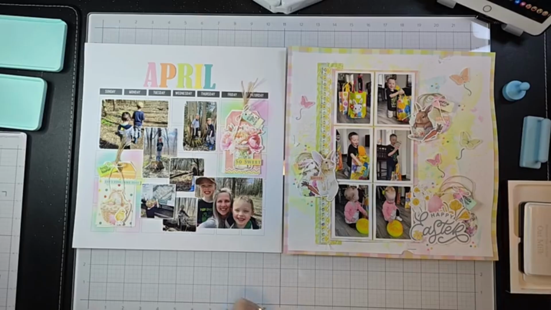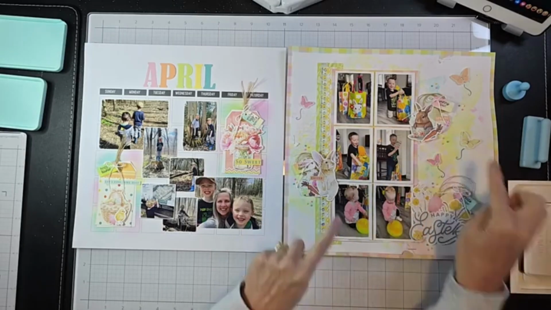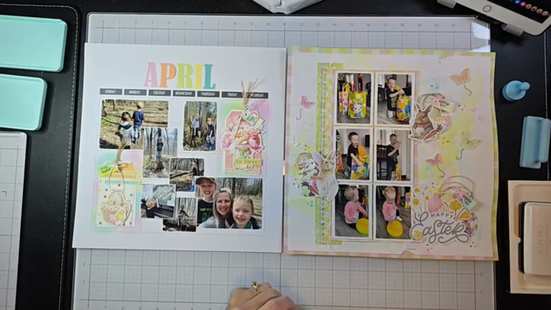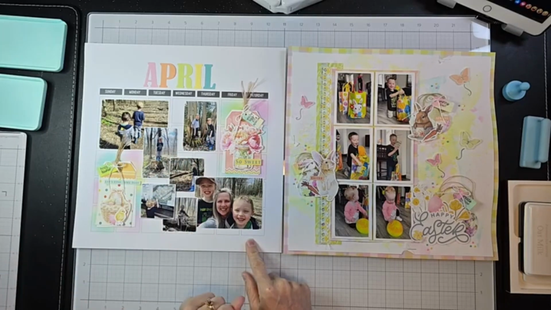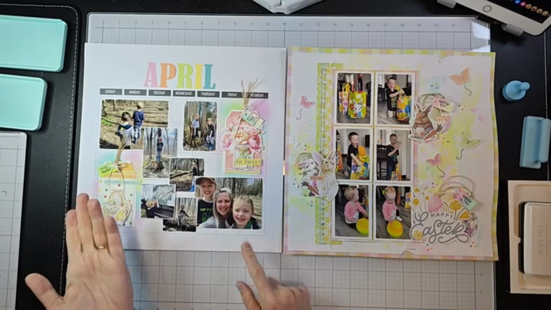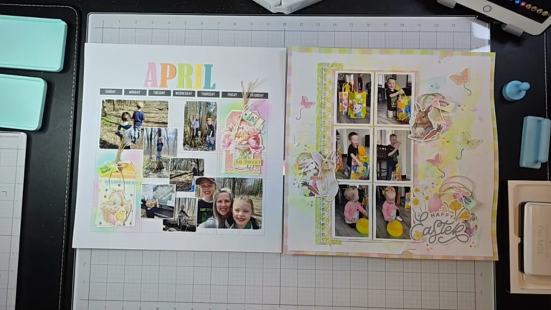Okay, so as you can see, we've got the bunnies happening on the page here. And I used Easter photos for the main layout. You can see here, this was last year in April, because I'm using last year's photos. The boys are wearing t-shirts and the sun is shining. So, you know, it does happen. And we have had some nice days, but it feels like a lot of dreary days to me.